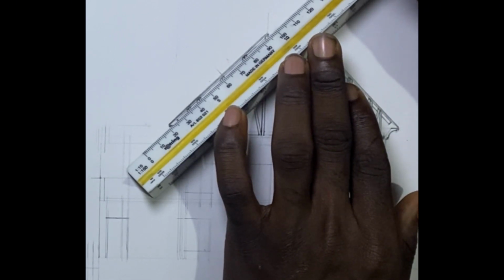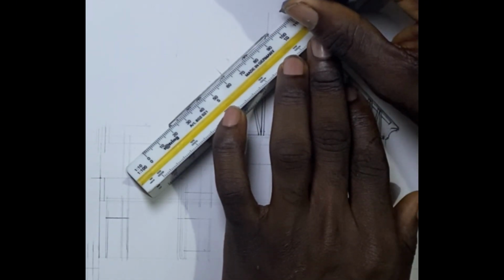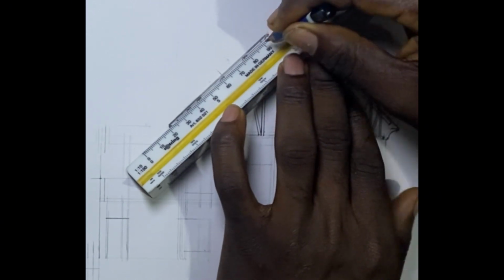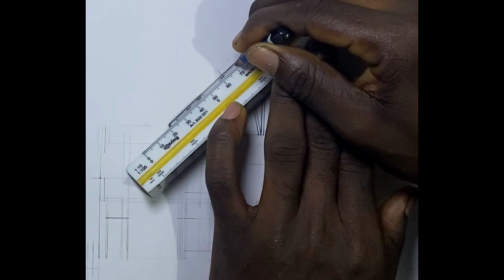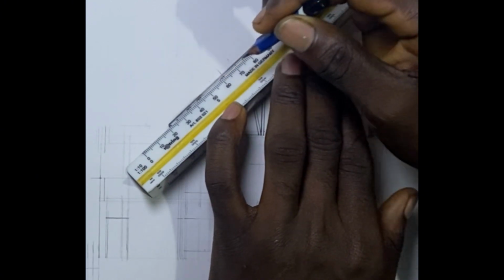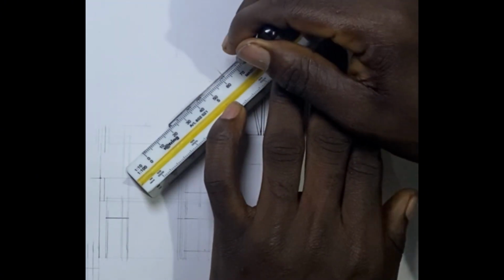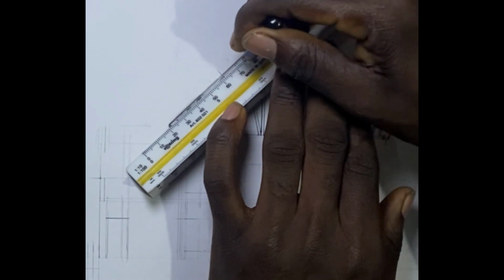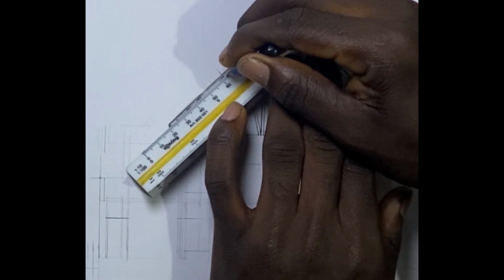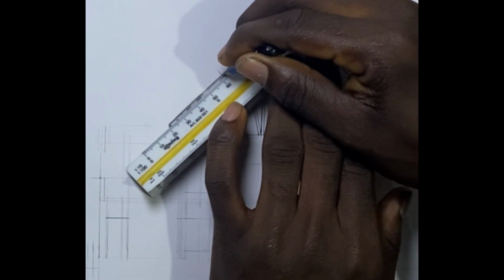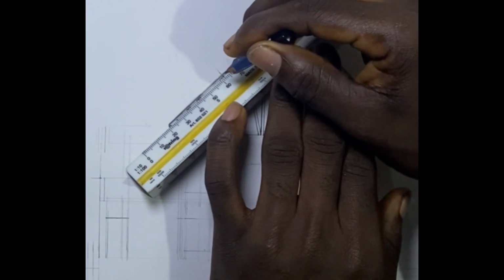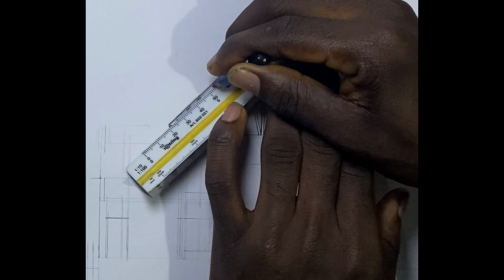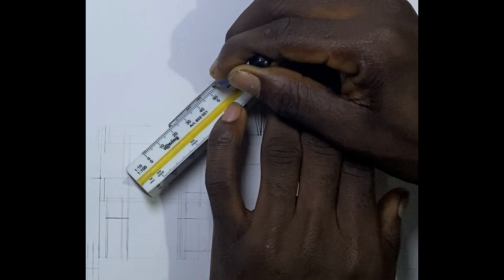Then you take it 900 center to center. 900 center to center.